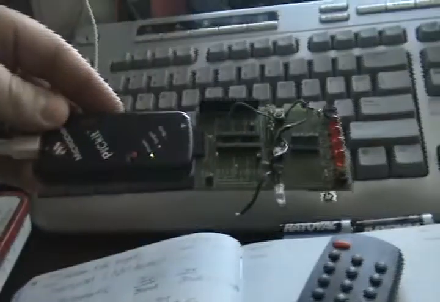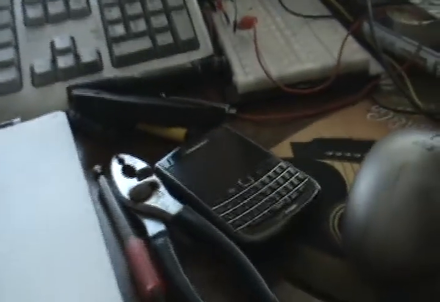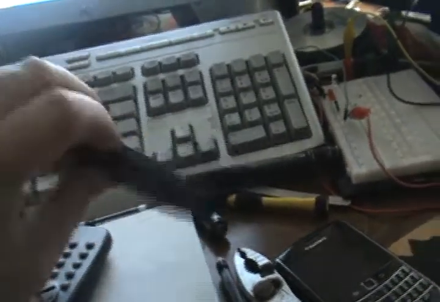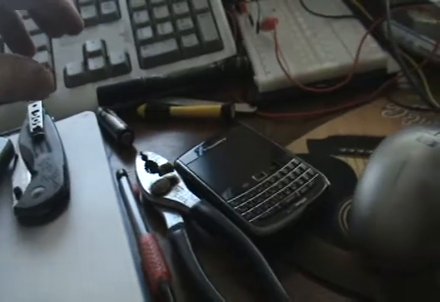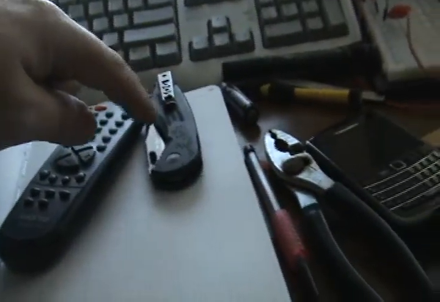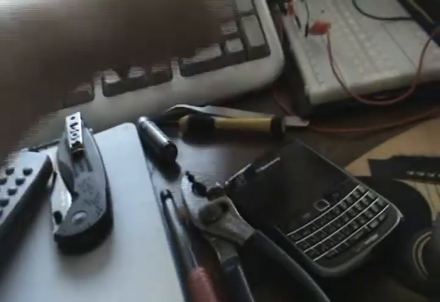Here's my PICkit 2. I wish I had the PICkit 3, but this still works. Soldering station. Really need to clean this junk up. That was a text message I haven't answered back in like 45 minutes. Pocket knife. That's my favorite pocket knife. My friend Eddie, oh boy, here we go.